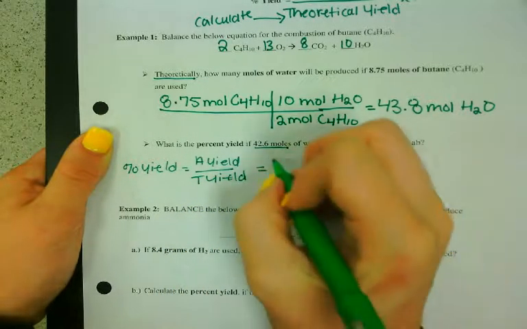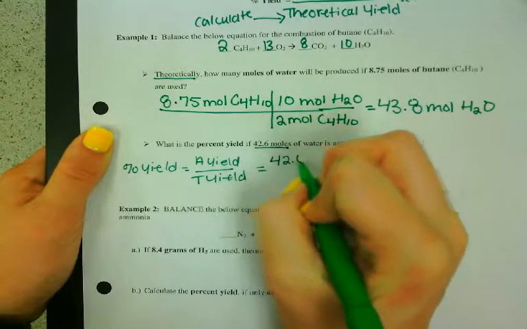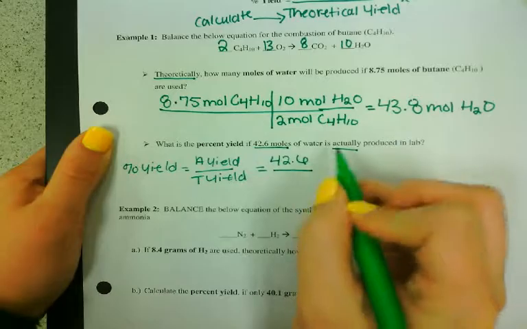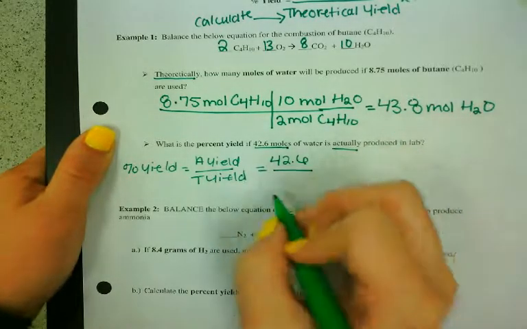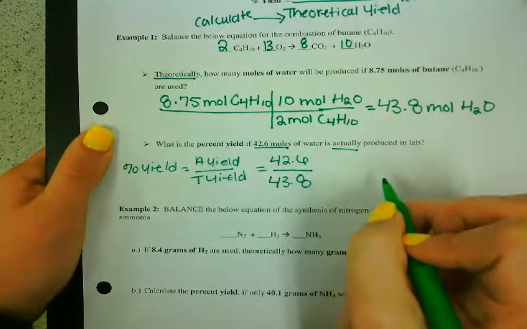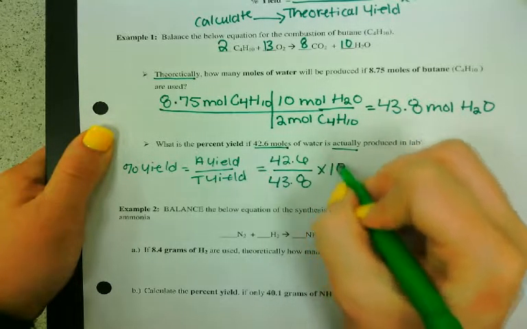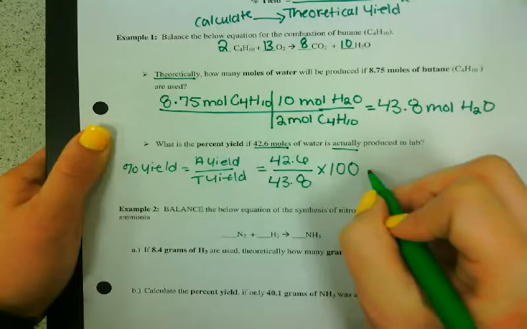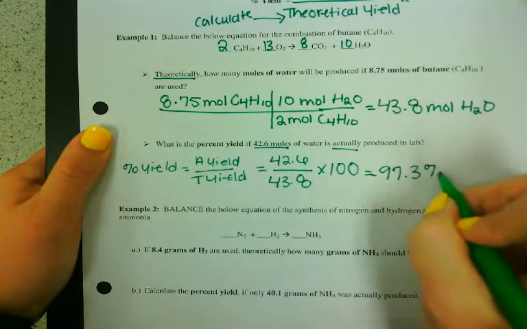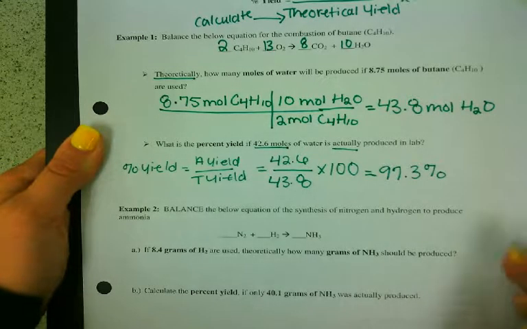So here, my actual yield is 42.6 moles of water, and I divide that by my theoretical yield, which we found was 43.8 moles of water, and I multiply this by 100, and I get 97.3% yield.